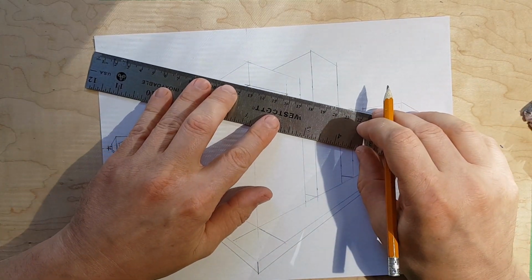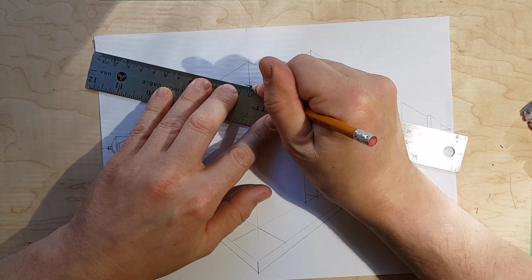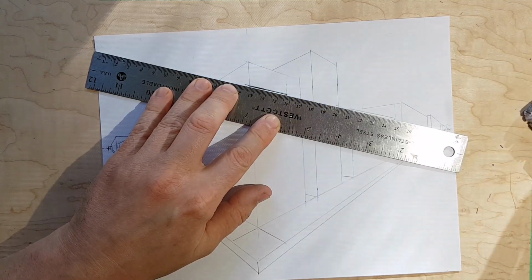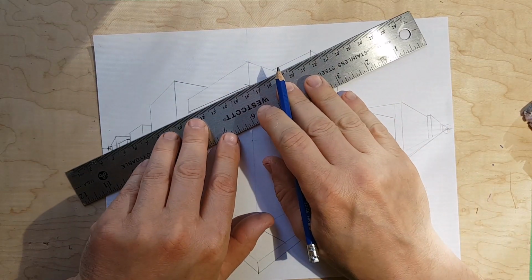So now what we've done is we've just cut a section out of the building. This is why I keep multiple pencils, because sometimes the pencil isn't sharp like I like it.